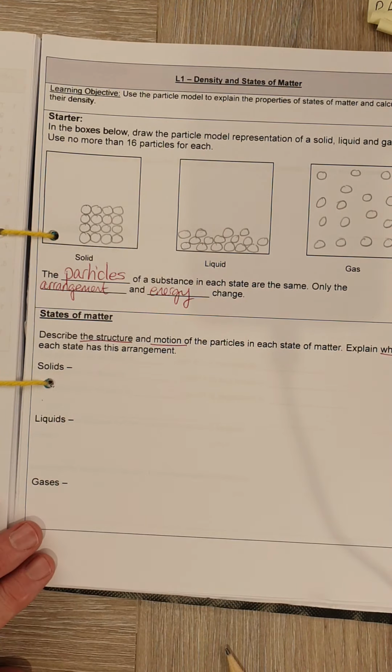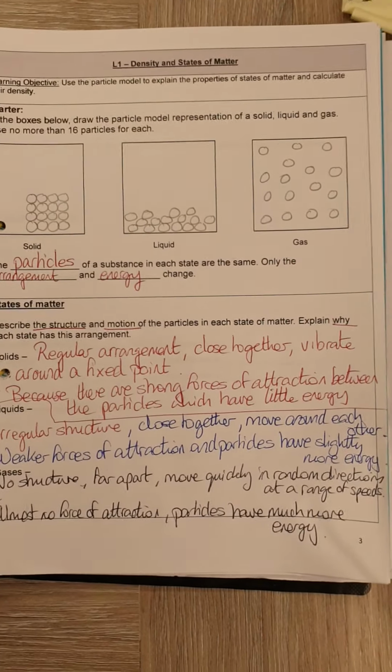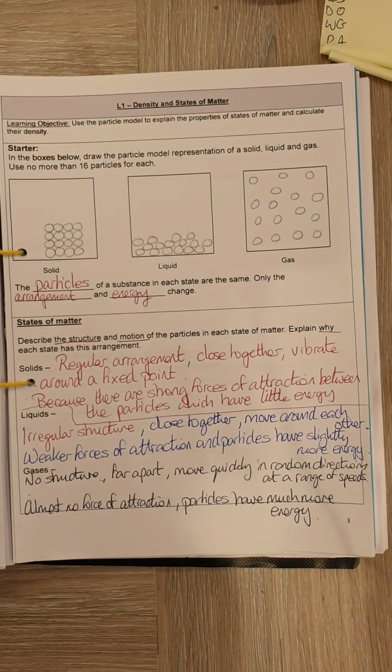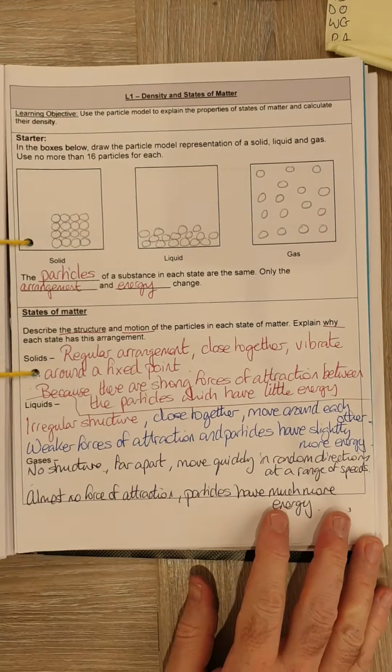What I want you to do is to, once this is complete, pause the video, check what you've written, make sure you make any corrections in green pen. So make sure that you have checked your answers, what you've written in here. If you've missed anything or you need to make any corrections, do so in green pen.